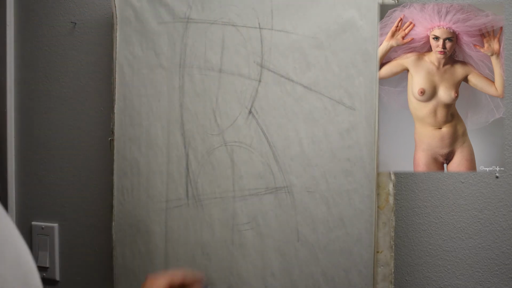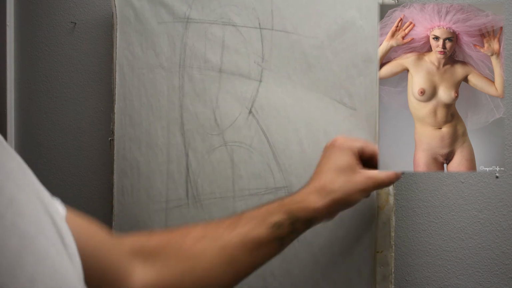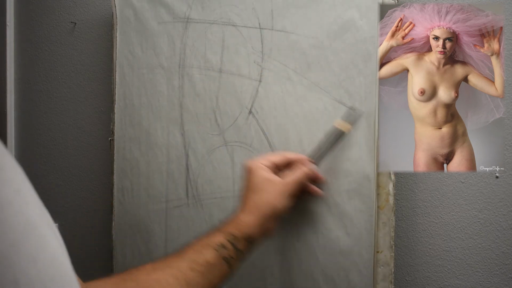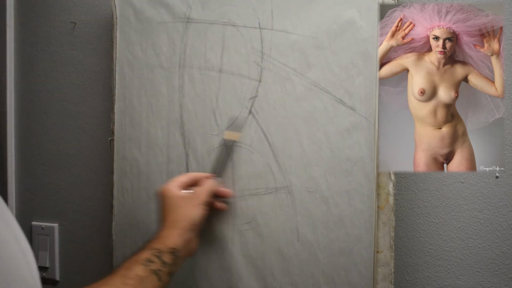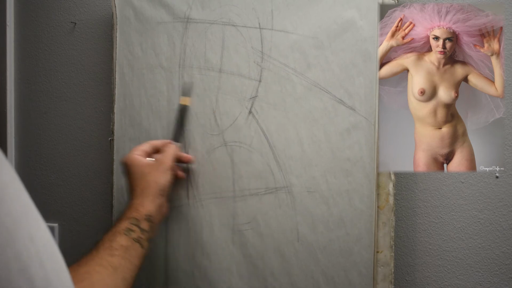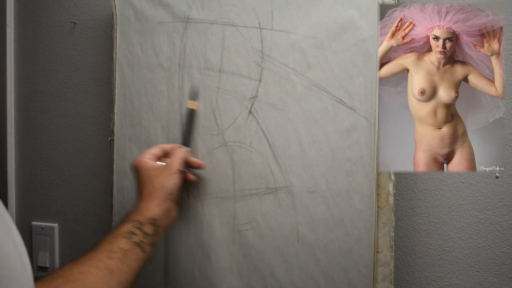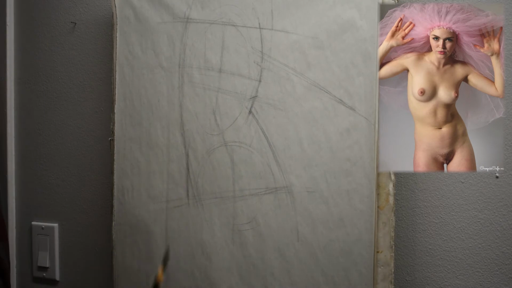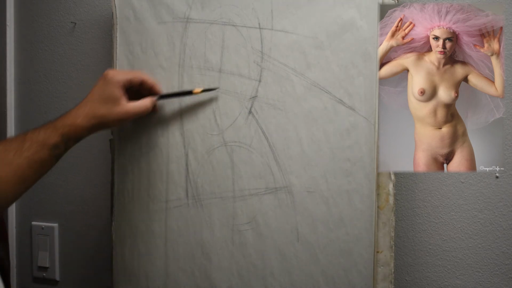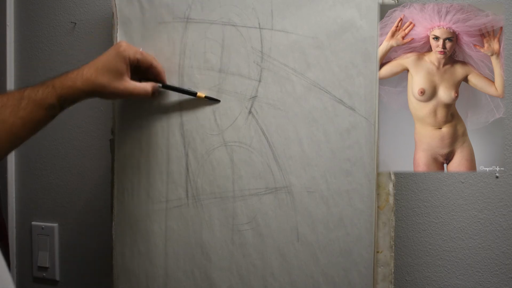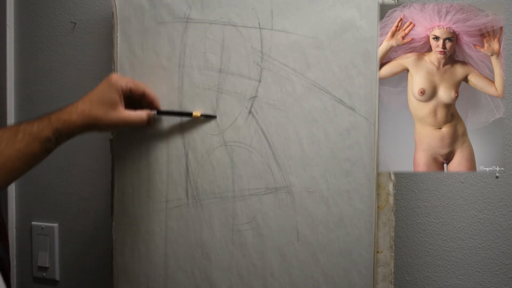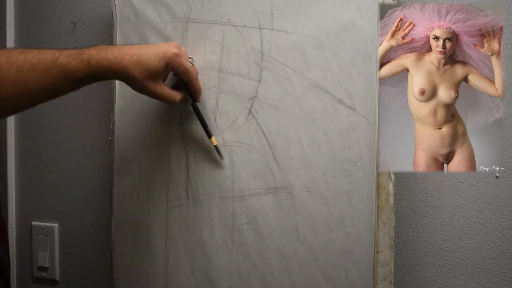That's not quite right. And then I'm also going to try to get a sense of the bottom of the breasts here, because the nipples are good landmarks, but they're not structural landmarks. Belly button.